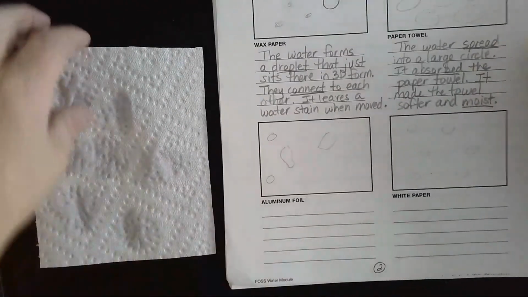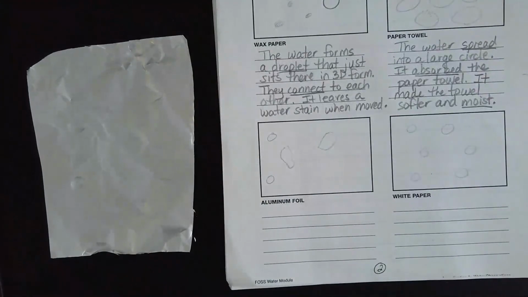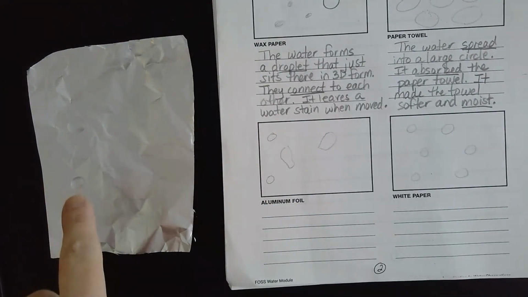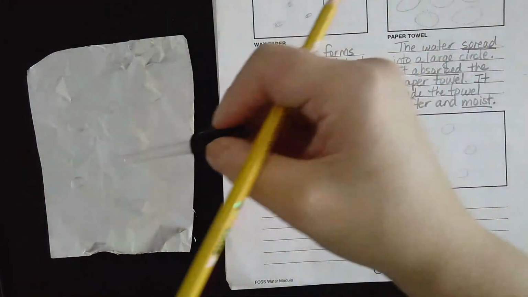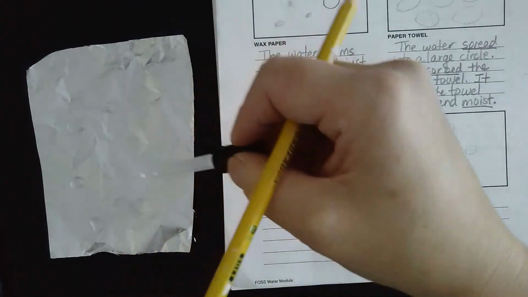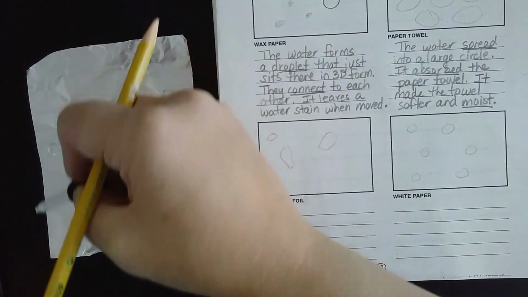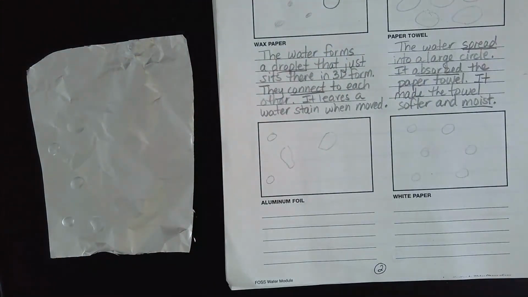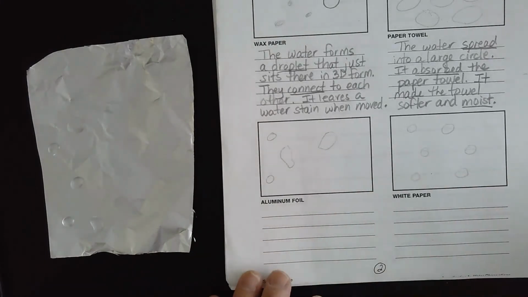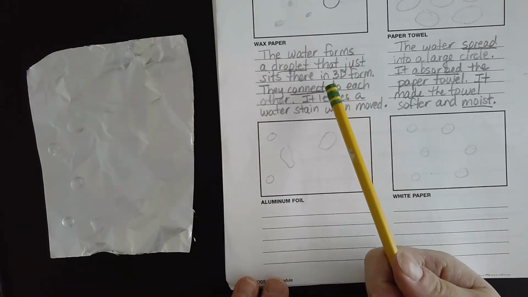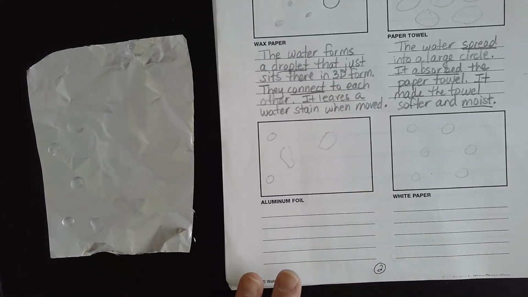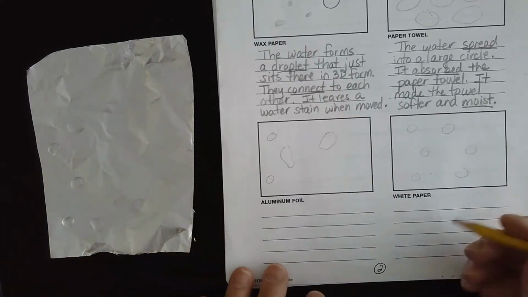All right, so now let's take a look at the aluminum foil. Okay, our aluminum foil here, and again, I see a couple of those circles. I'm just going to go ahead and add a little bit more there so you can see it just sort of sits there. But over time, it seems when it moves, it kind of forms a puddle. And it's definitely not like a three-dimensional shape. It's maybe slightly, but it spreads out a little bit more.